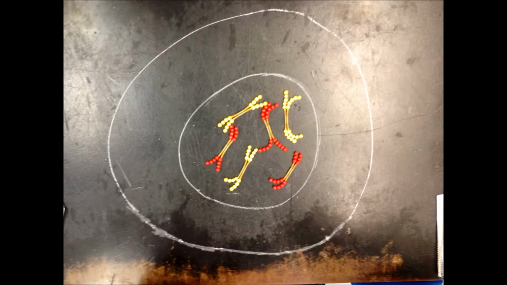Here's a cell, a basic unit of a living thing, the smallest independently functioning unit in the structure of an organism.